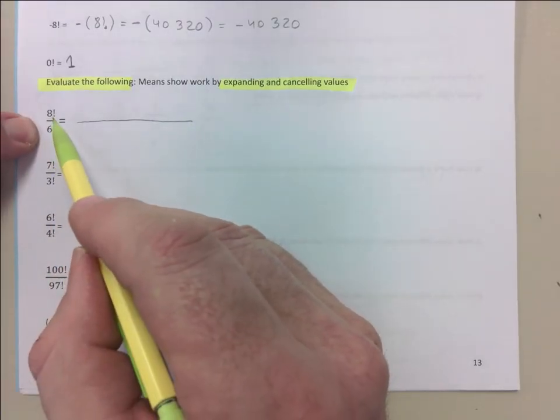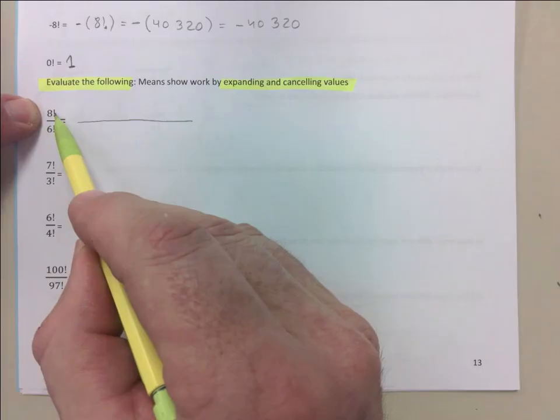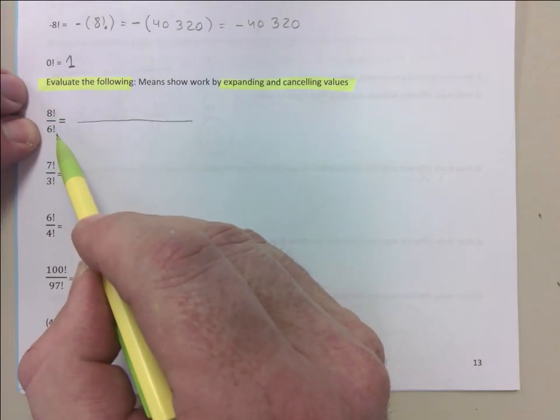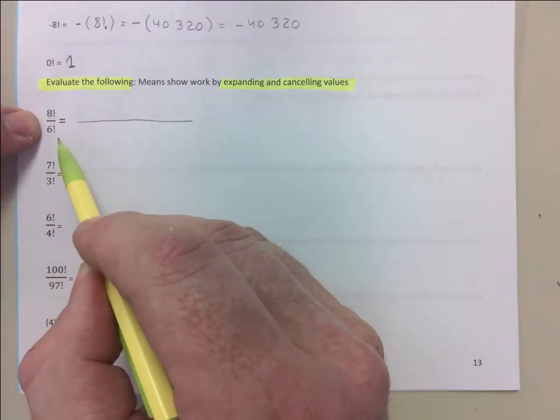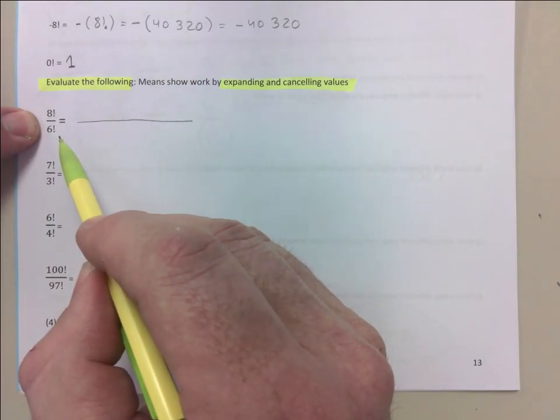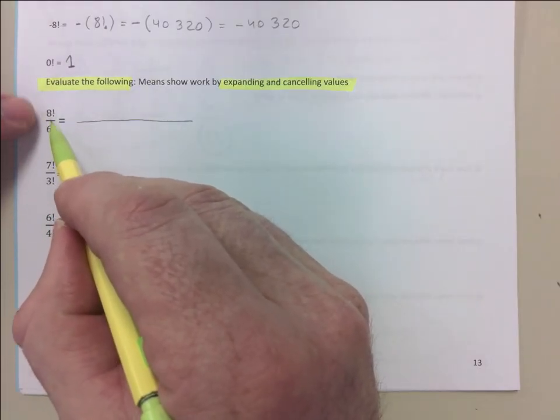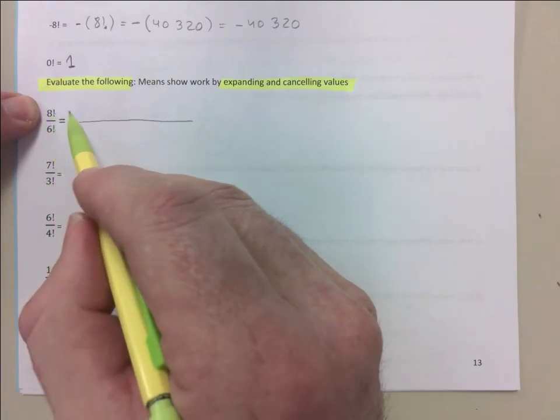Listen carefully here. If you've got factorial in the numerator, factorial in the denominator, what I want to do is try to get rid of factorials. So which one is the bigger number out of these two? 8 is, right? 8 factorial. So watch what I'm going to do.